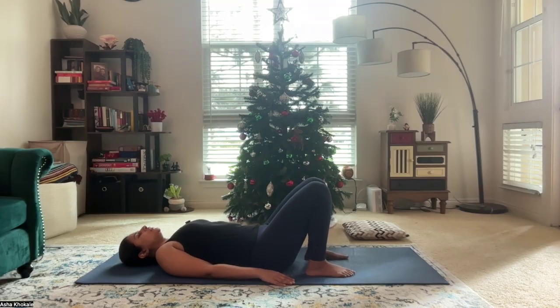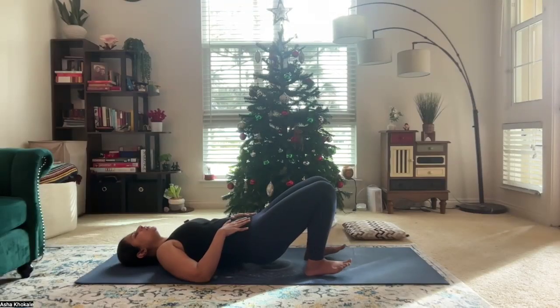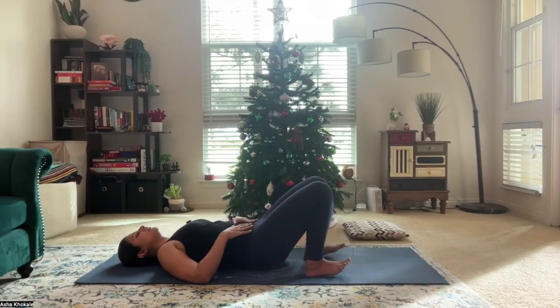We'll move on to the third pelvic tilt. So here we're going to tilt our pelvis, lift your tailbone like we did earlier, but in addition to that, we are also going to lift our toes up and rest only on our heels. Okay?